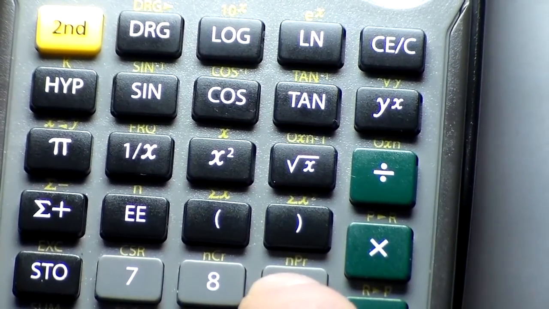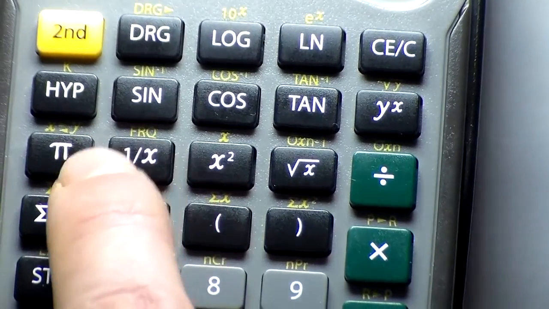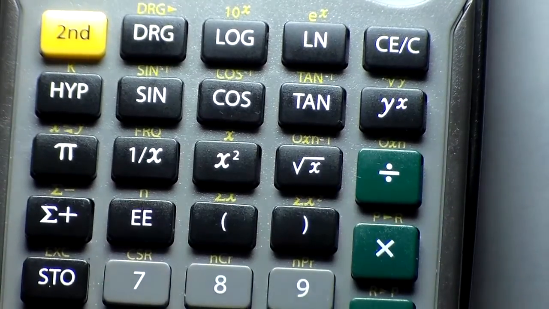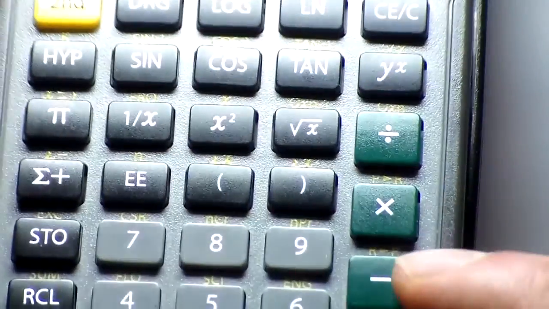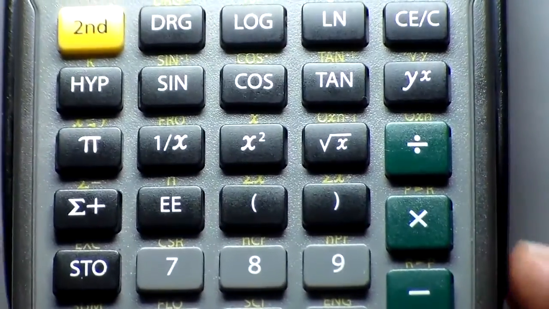All these buttons over here are basically dealing with statistics, probabilities, the stuff up here, frequency, the average of x, the standard deviation. All this stuff is statistics. We're not going to be worrying about that. Over here we got that P to R, R to P, that's polar to rectangular coordinates. Again, not worrying about those things at all.